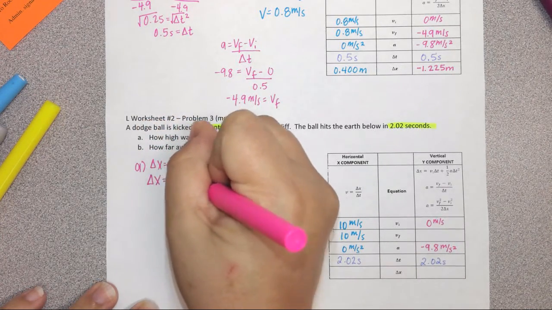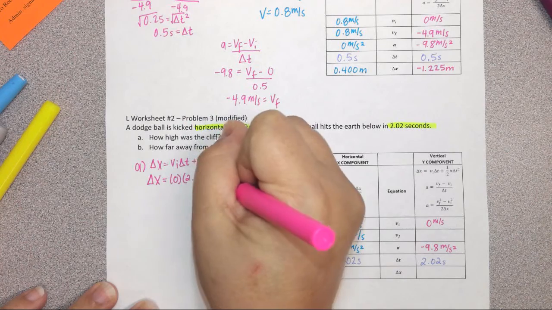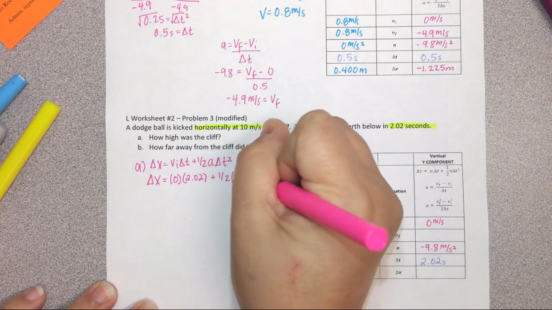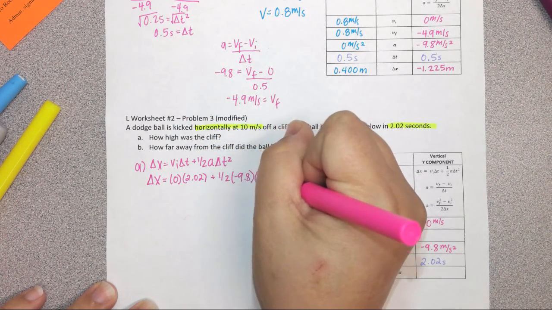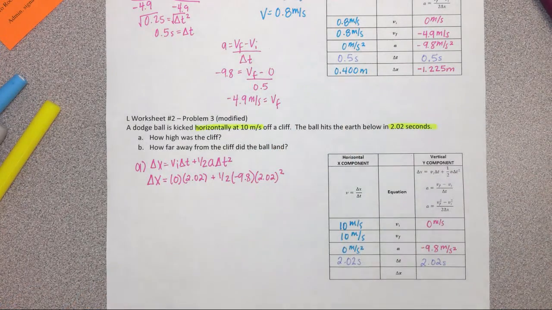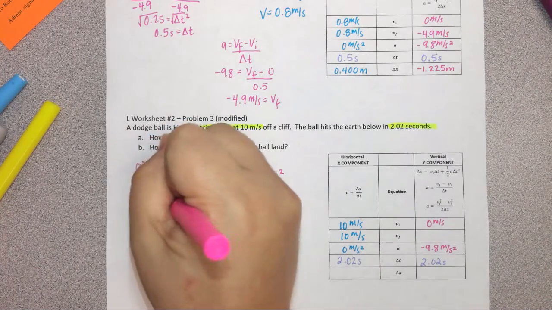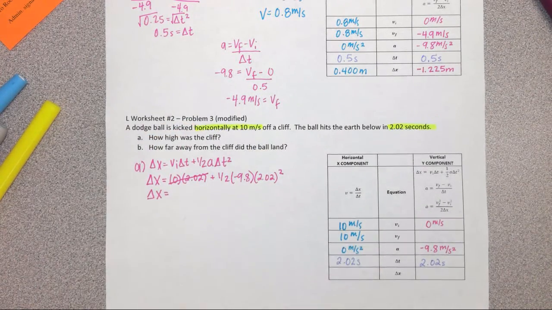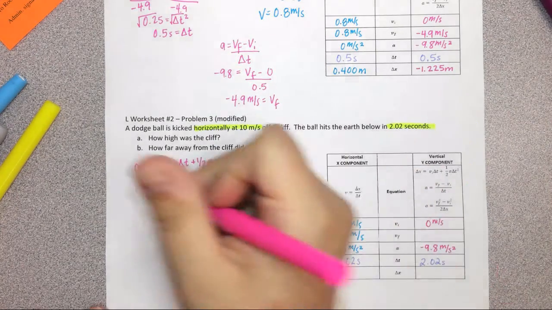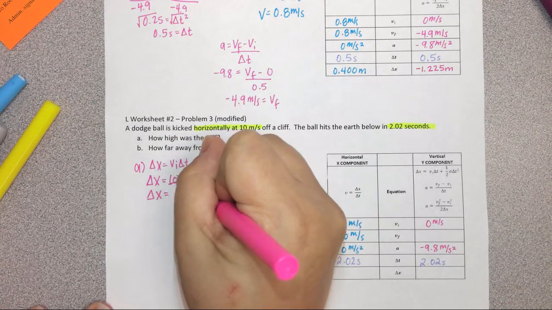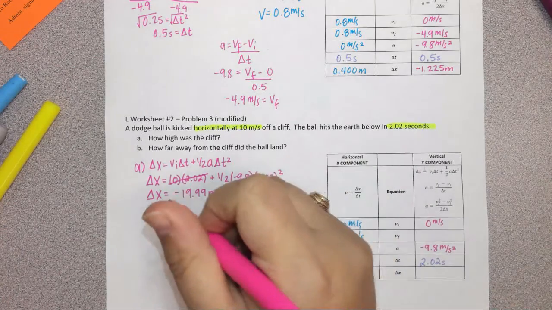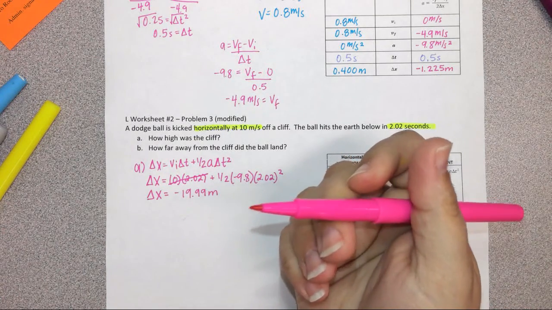So we can say our initial velocity times our time plus 1/2 of our acceleration times our time squared. So 0 times 2.02 is going to be 0. 1/2 of negative 9.8 times 2.02 squared. If we do that, it will give us negative 19.99 meters. So it's about 20 meters tall.